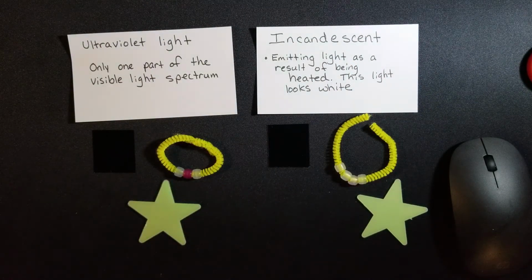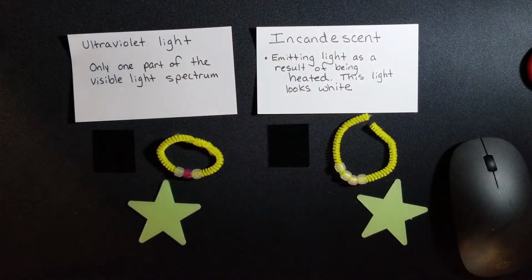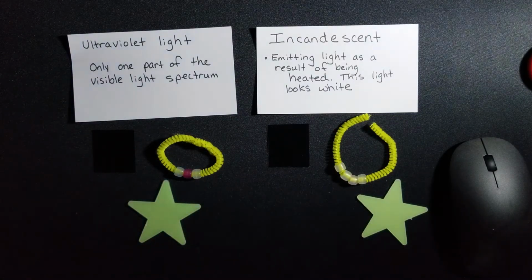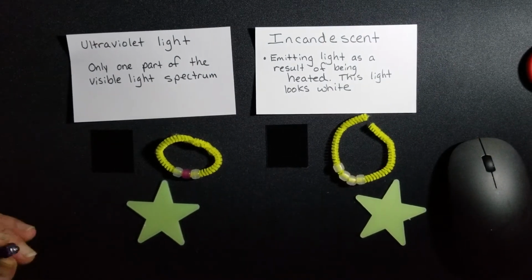All right, the last thing we're going to look at is the star here. In order to do the star, I think I'm going to darken the room a little bit.